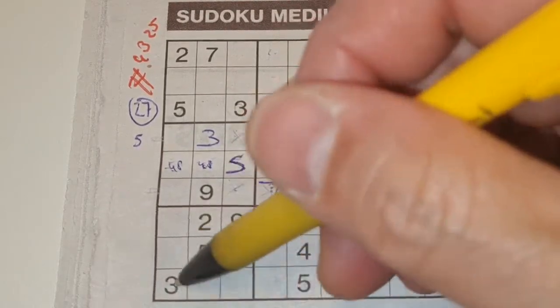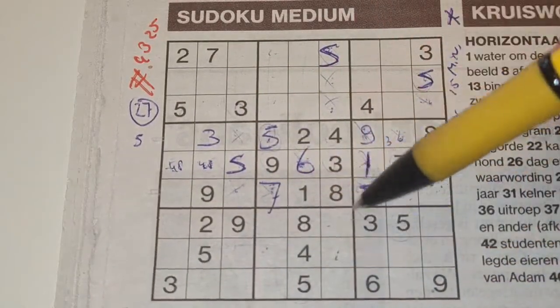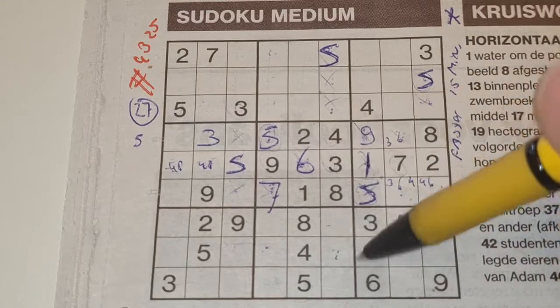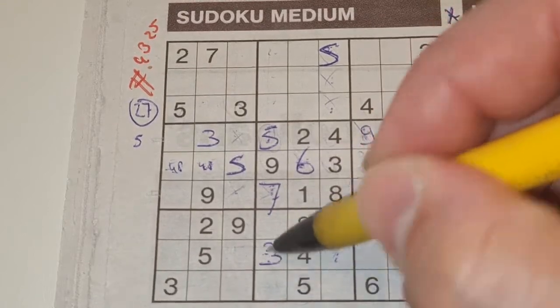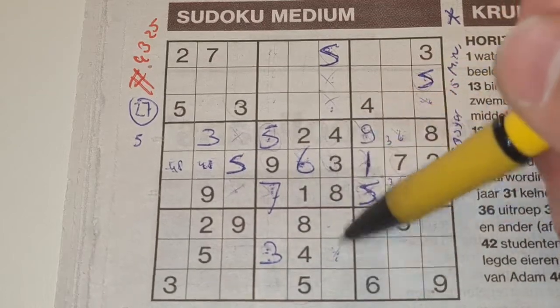3 in this row, 3 in the last row, so the row between, the only 2 places left for the 3 should be here or there. We see there 3, no 3 there, 3 should be there. 3 in this column, 3 in that column.